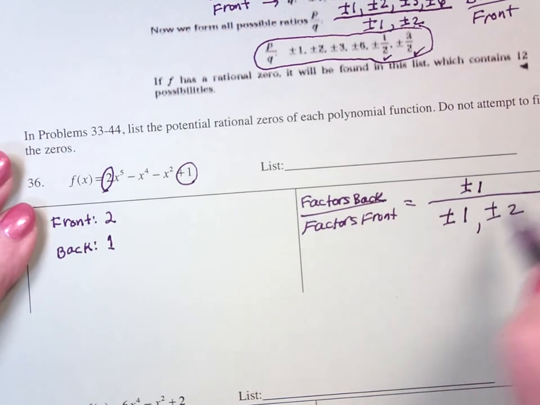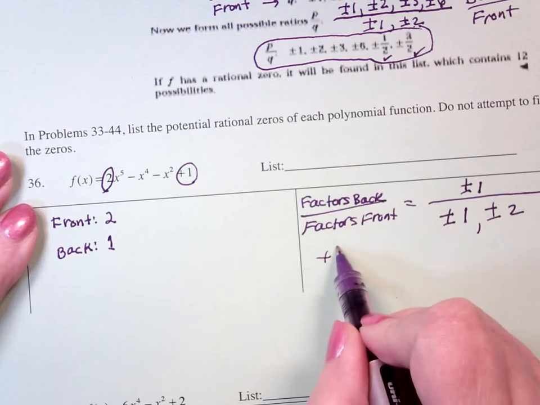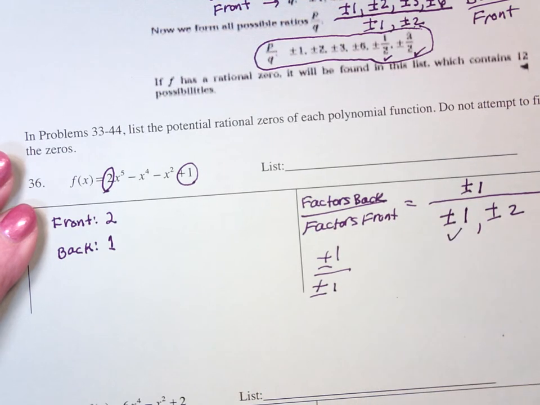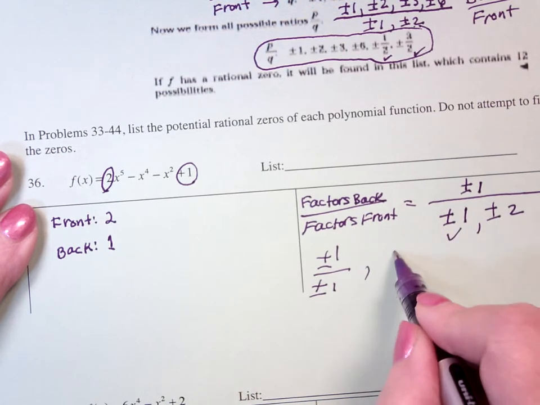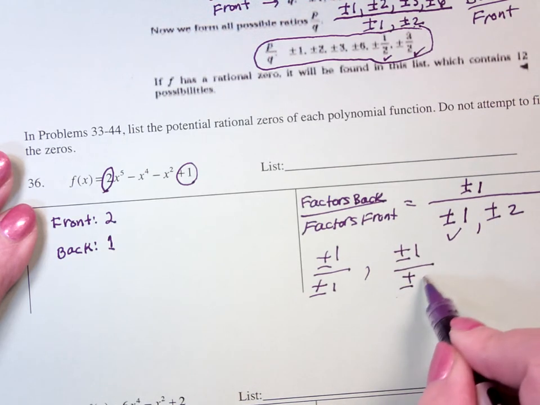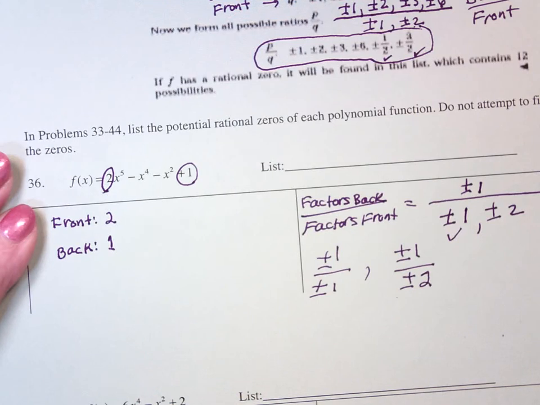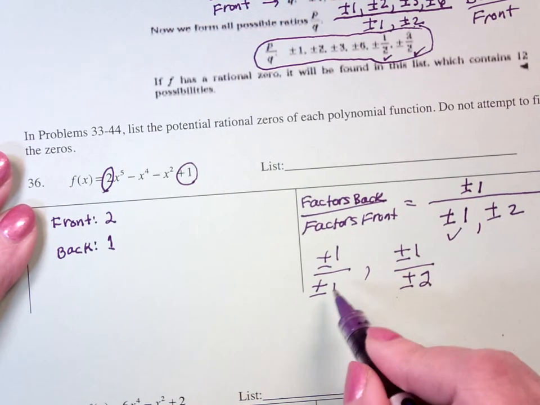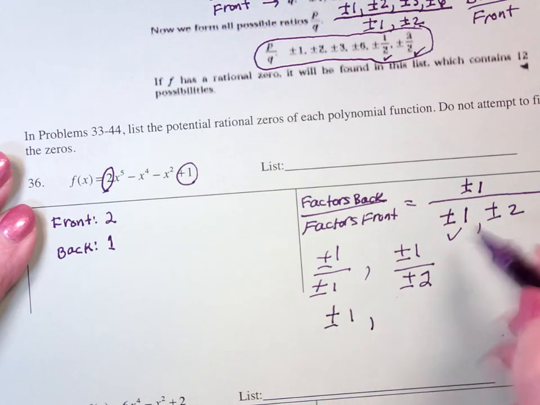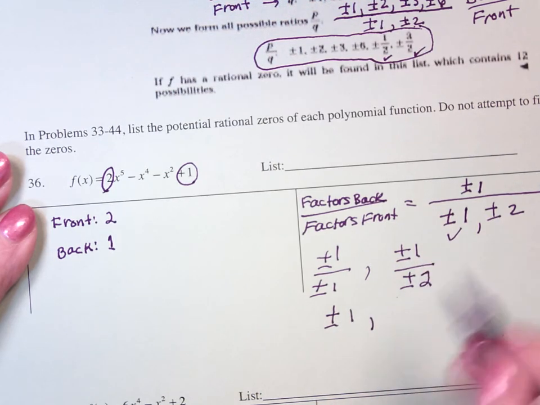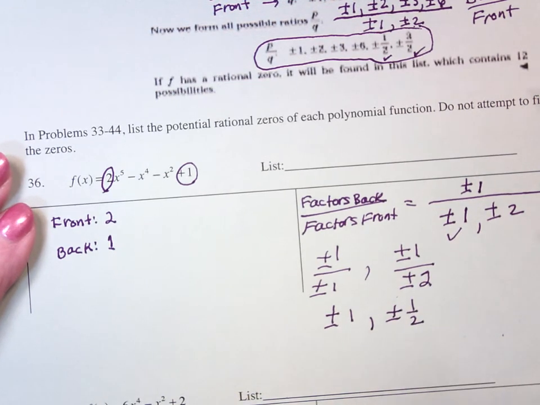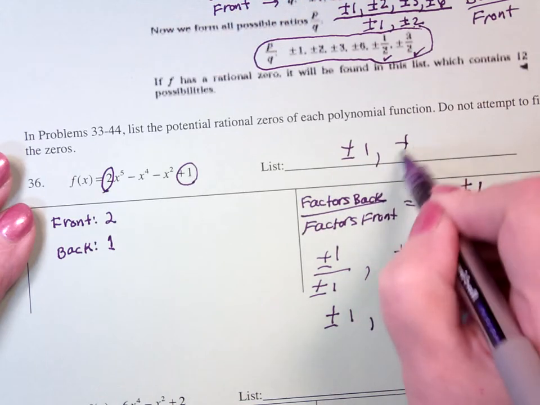So what am I going to do? I'm going to take plus or minus 1 divided by plus or minus 1. That takes care of this guy. Then I'll take the numerator, plus or minus 1, and divide it by the second factor in the denominator, plus or minus 2. To recreate my list, plus or minus 1 divided by plus or minus 1 is just plus or minus 1. Plus or minus 1 divided by plus or minus 2 is plus or minus 1/2. I have 4: plus or minus 1 and plus or minus 1/2.